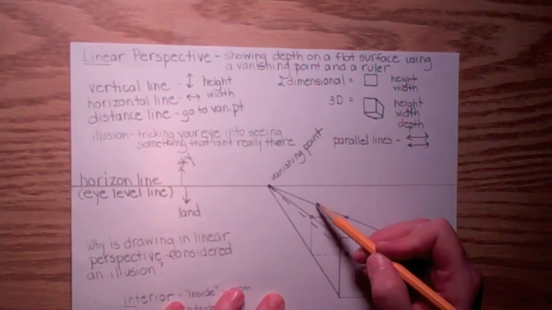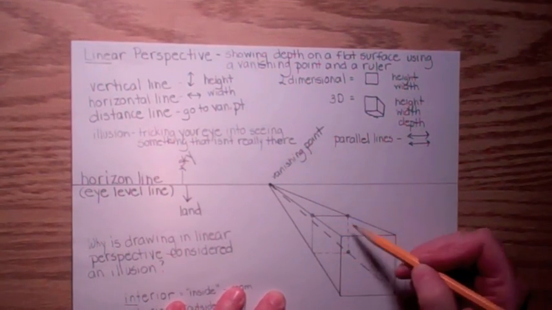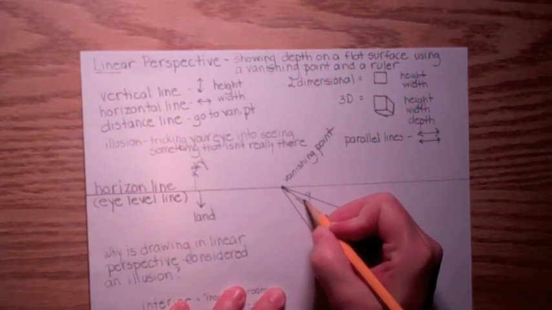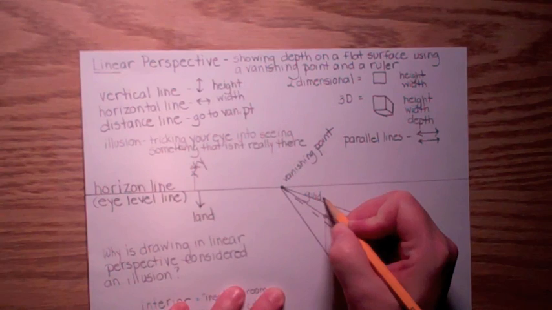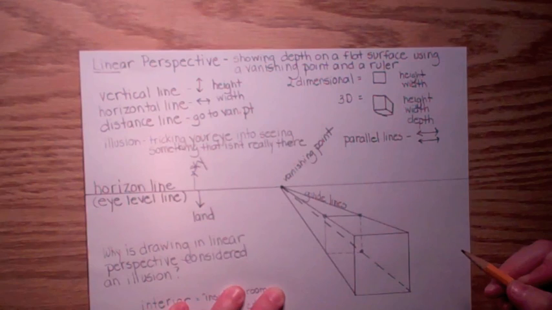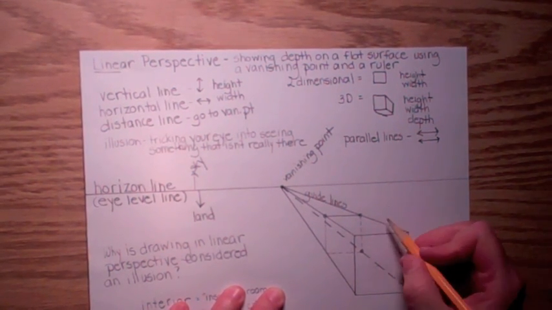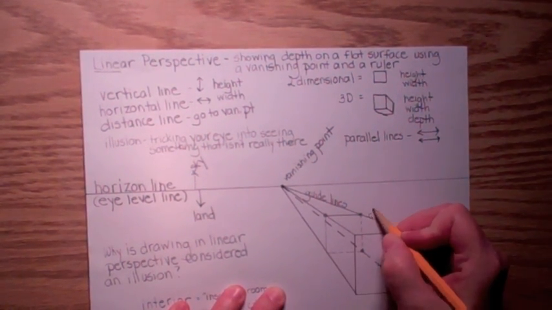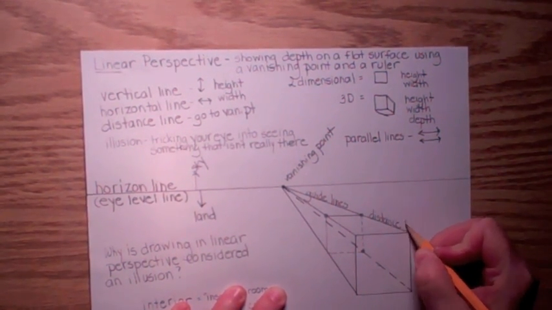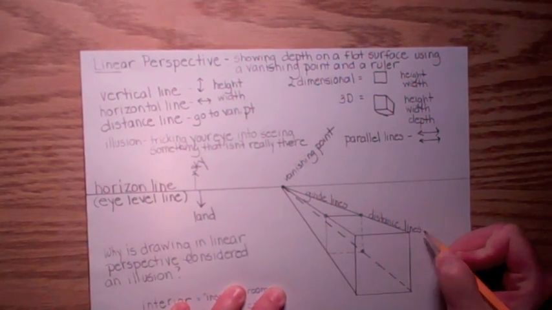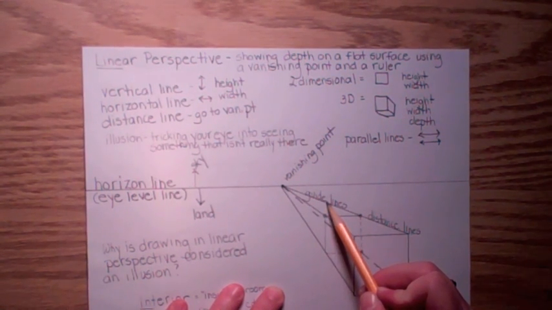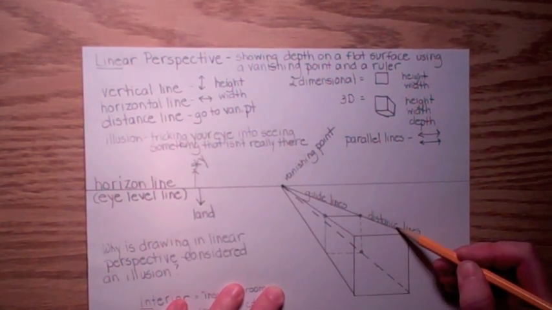Okay, the lines that are out here after we finished our box, that we would usually erase because we don't need them anymore, are called guidelines, because they guide us to where we need to go. And then when we're finished with our drawing, guidelines are always erased. The lines that stay, that come from the vanishing point, are called distance lines because they show depth. So guidelines are distance lines that are erased when you're finished, and distance lines are distance lines.